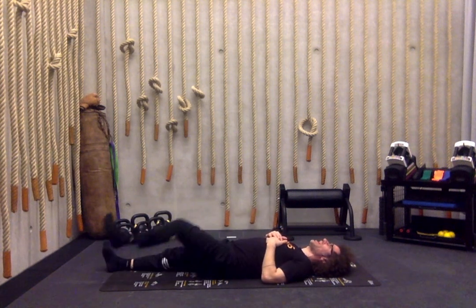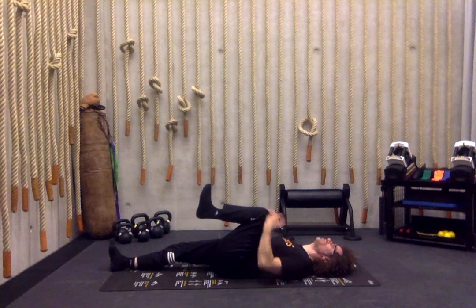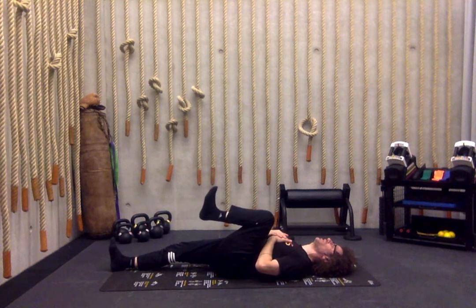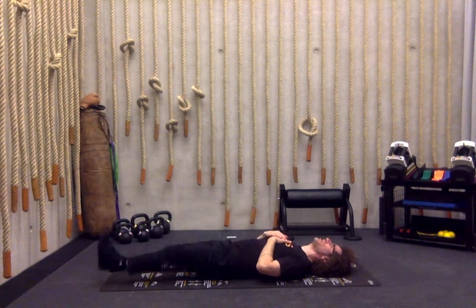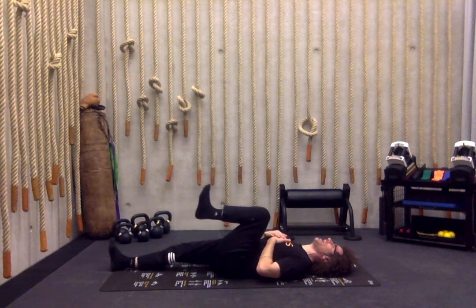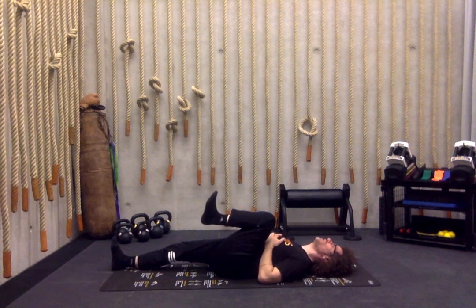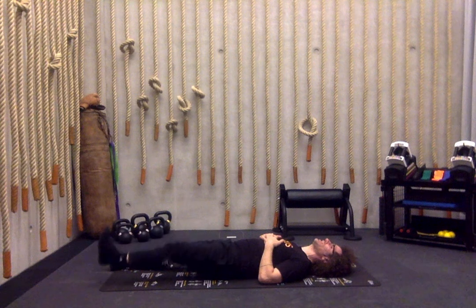On the opposite side, active range of motion, passive range of motion, hold, 3, 2, 1, release. Again, active, passive, hold, 1, 2, 3, release. Last one.